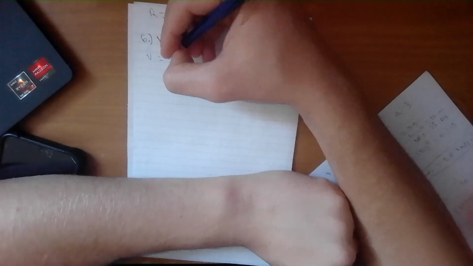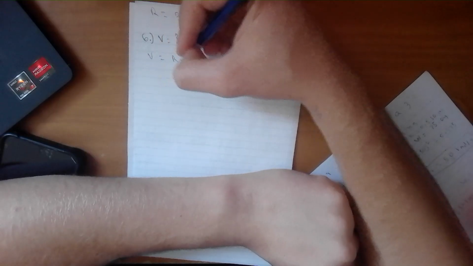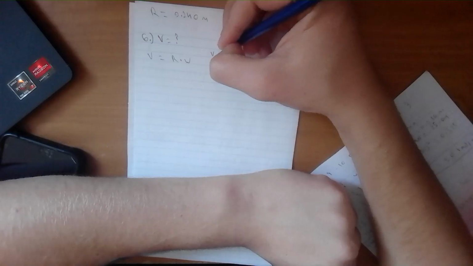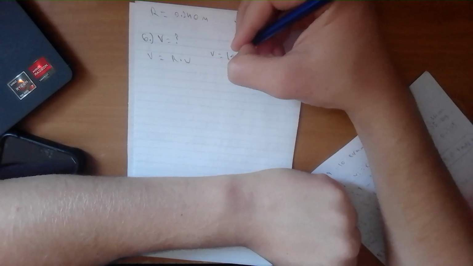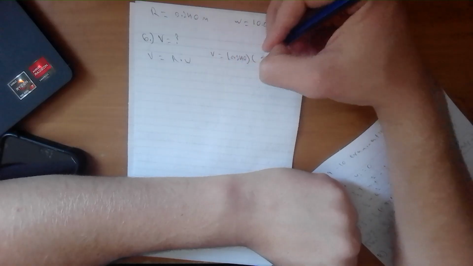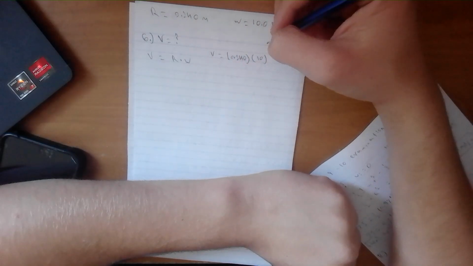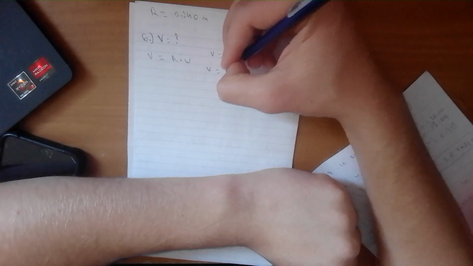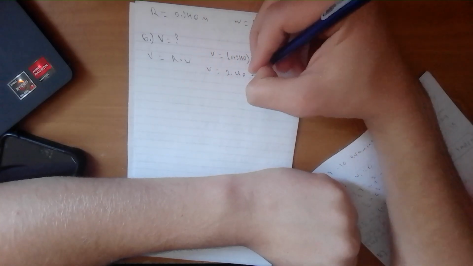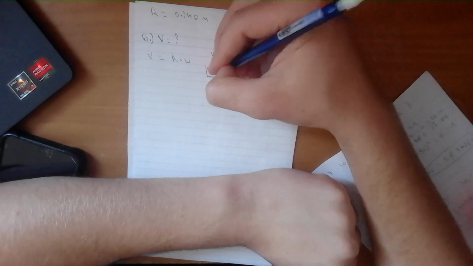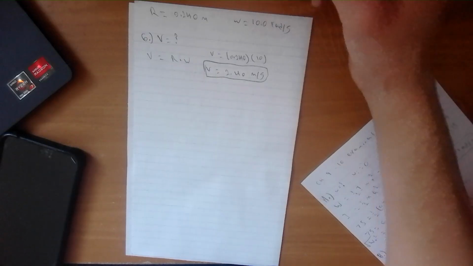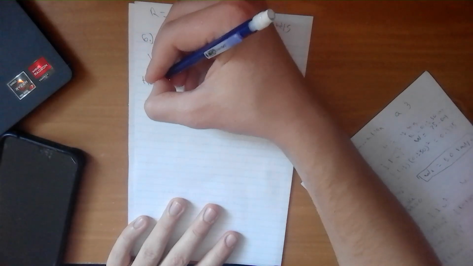So velocity equals radius times angular speed. So velocity equals 0.240 times 10, which you just move the decimal. So velocity equals 2.40 meters per second. That's that. That's all you gotta do. Okay. Last one, part H.